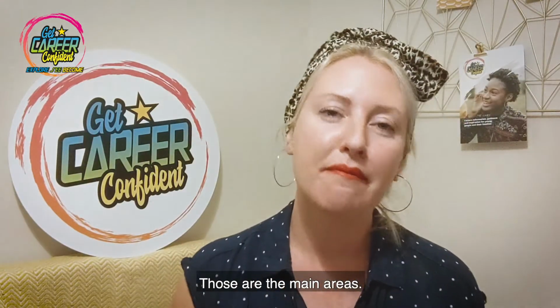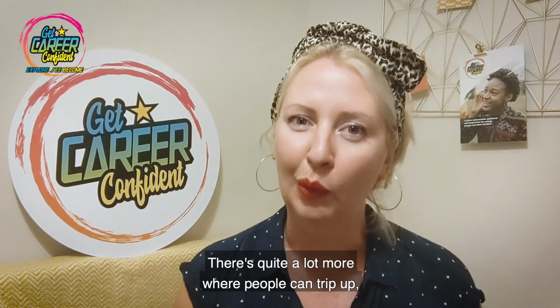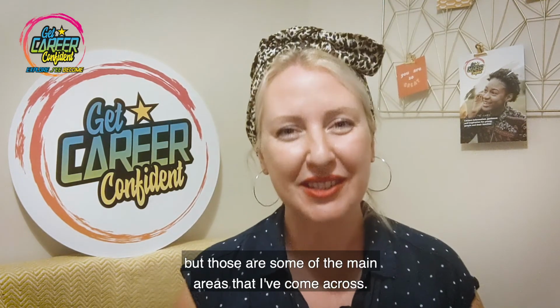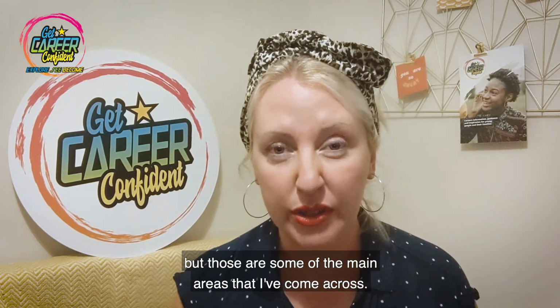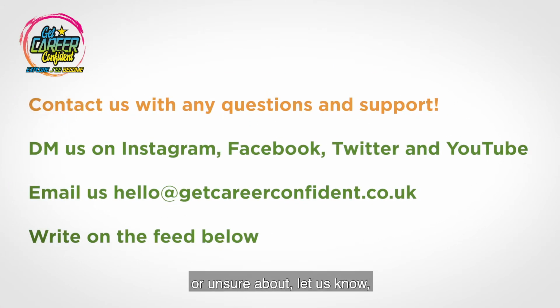Those are the main areas. There's quite a lot more where people can trip up, but those are some of the main areas that I've come across. If there's anything that you're confused about or unsure about, let us know.